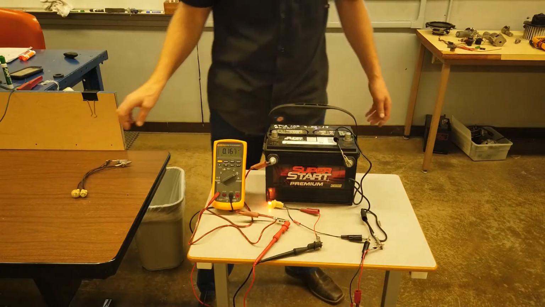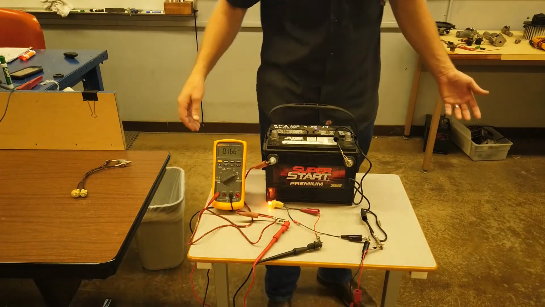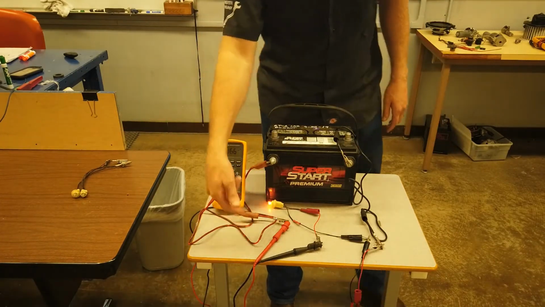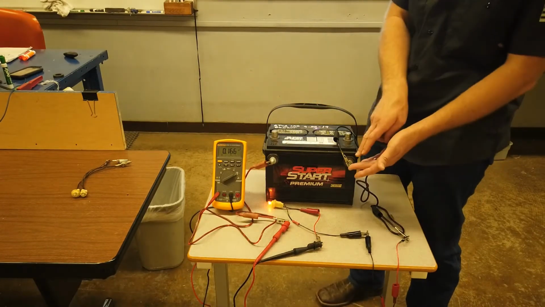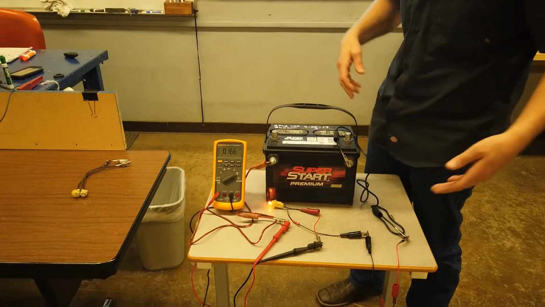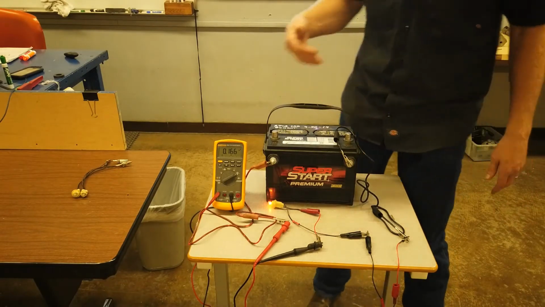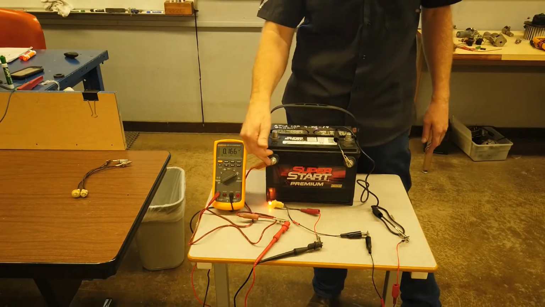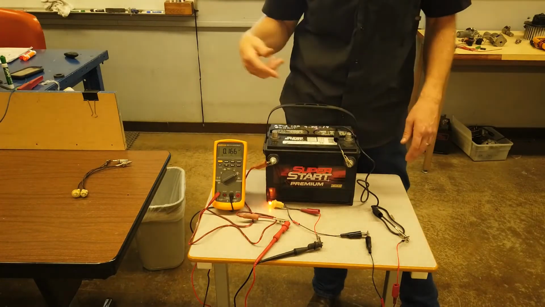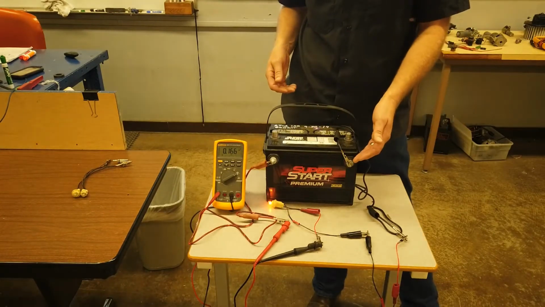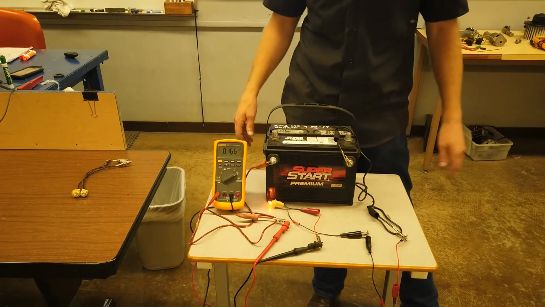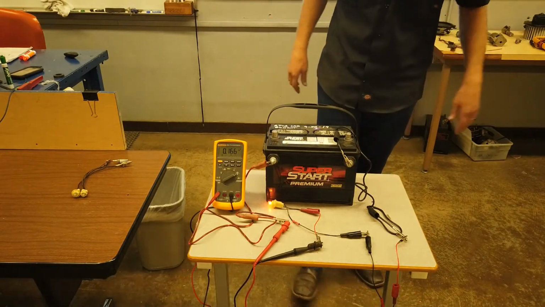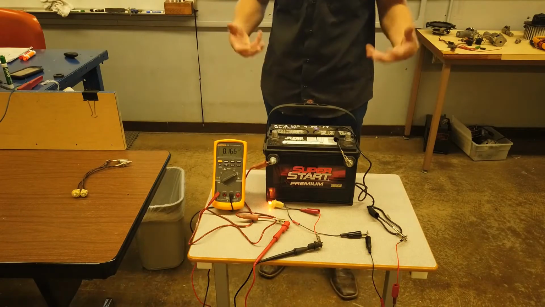But current is the same everywhere in this circuit. And so it's not going to matter where I measure it. If I measure it on the positive side like you saw, or if I measure it on the ground side, or if I measure it right before it gets to the battery, whatever current left the battery on this positive side is going to continue through the rest of the circuit and come back on the ground side, because there's only one path in a series circuit. So hopefully that concept makes sense to you.